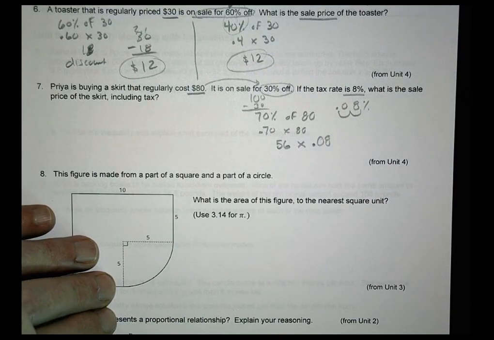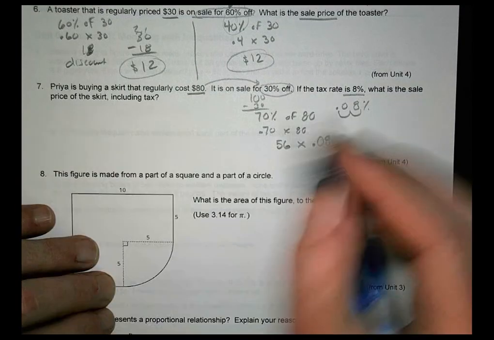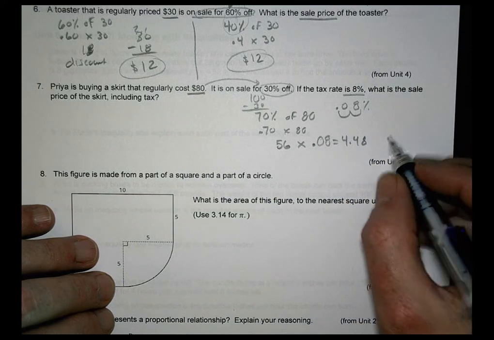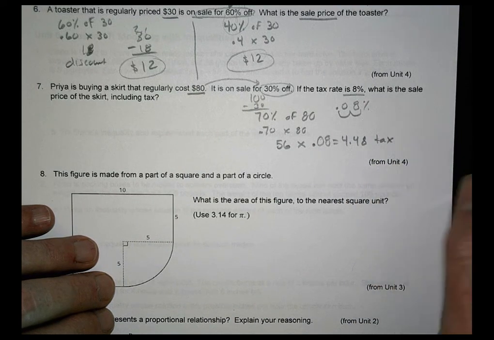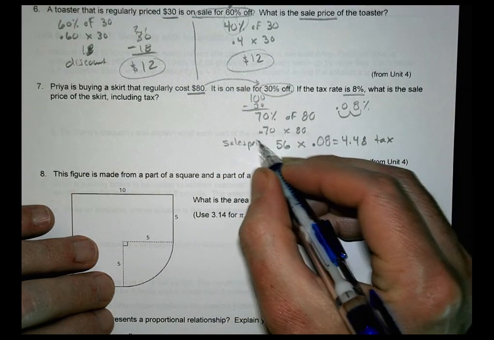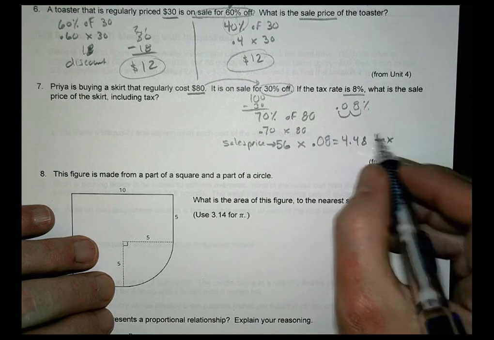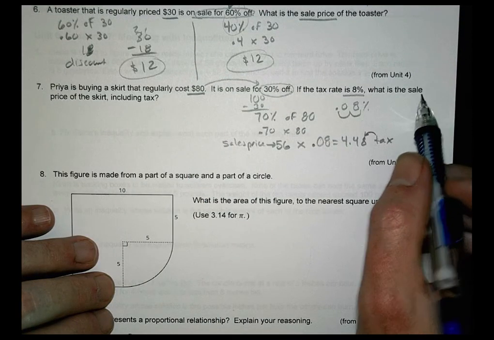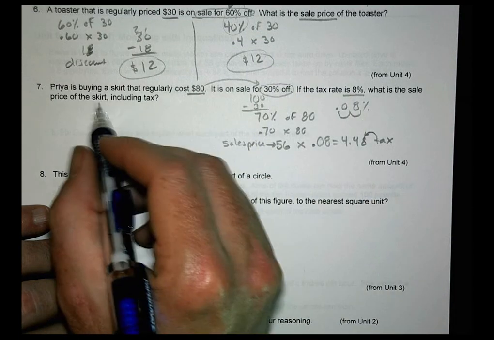So 56 times 0.08, whoops, my calculator's all messed up, 56 times 0.08 becomes equal to $4.48. Now that is what? That is the tax amount. So this is the sales price here. My tax amount is here, but what is the sale price of the skirt including tax?